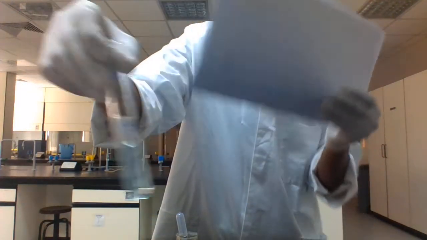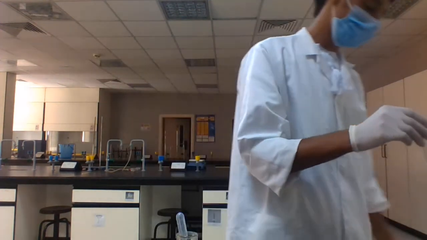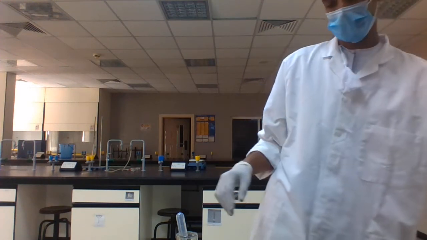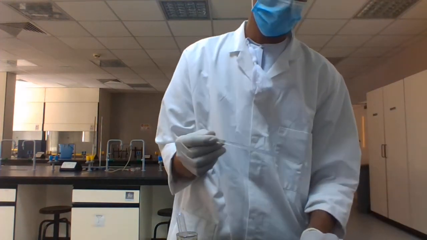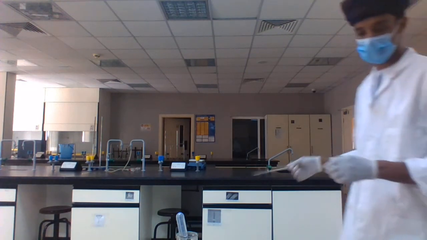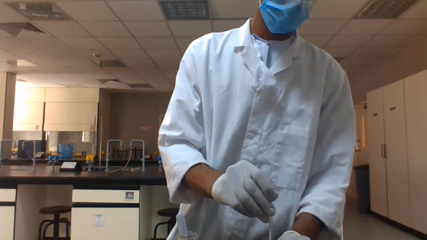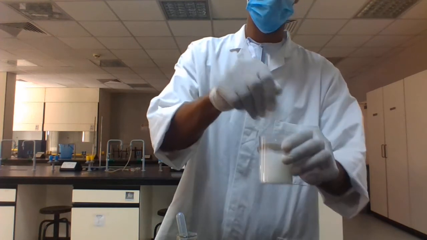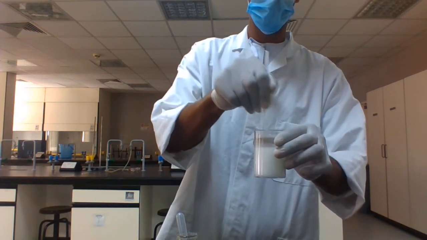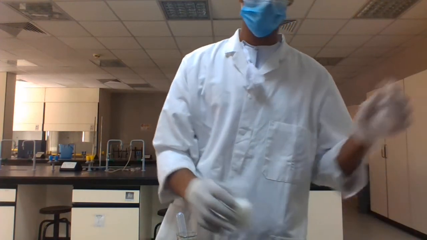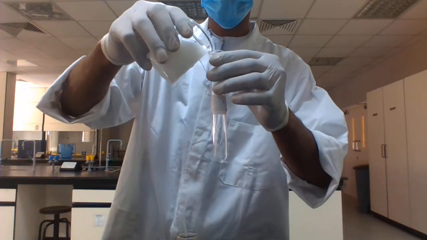And we go to our last sample, sample 4. Sample 4 is supposed to be starch, but we have to compare it, because we have 4 samples containing these 4 organic compounds. Use your test tube and take around 5 ml of your sample.